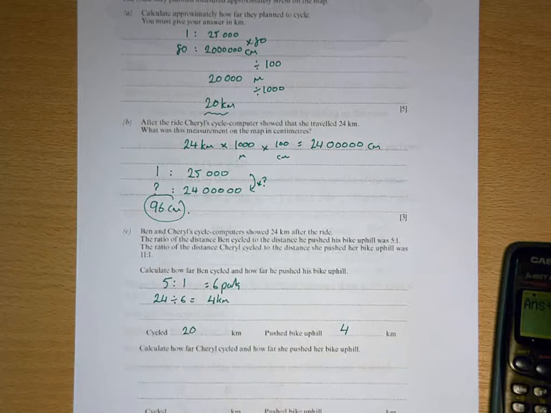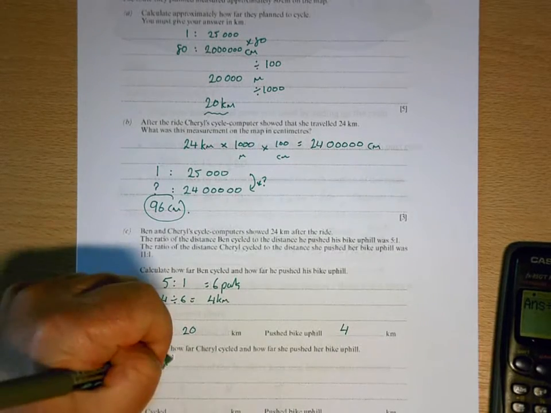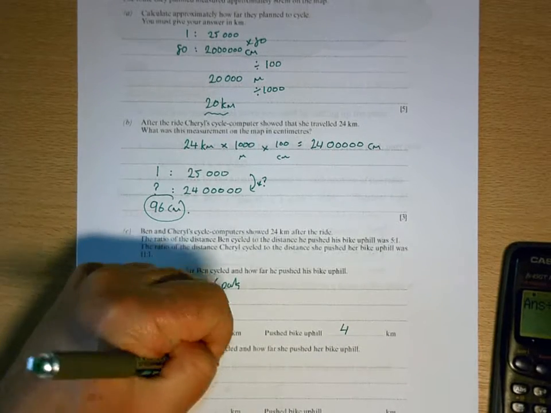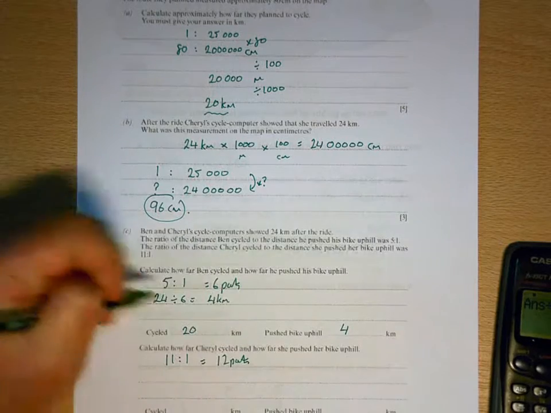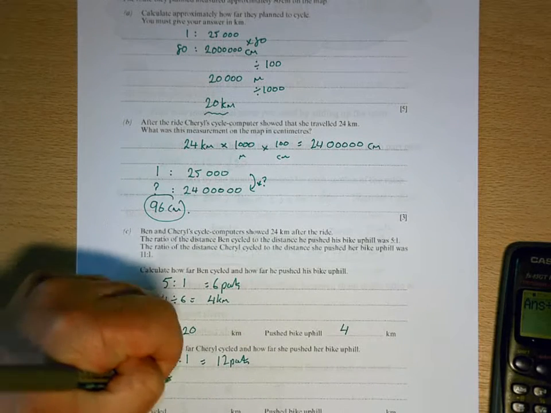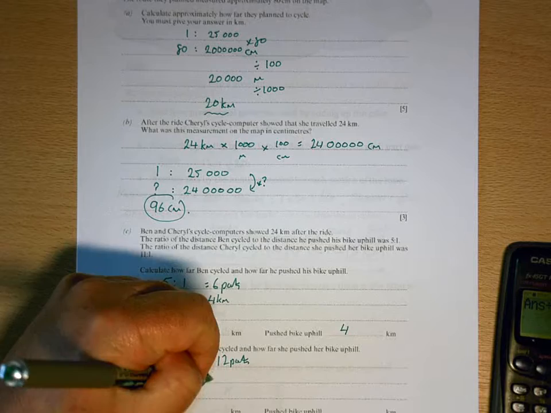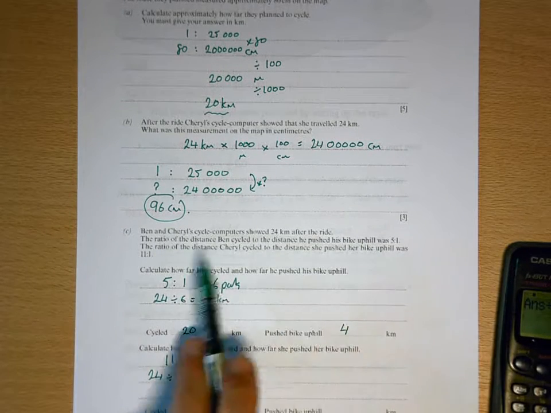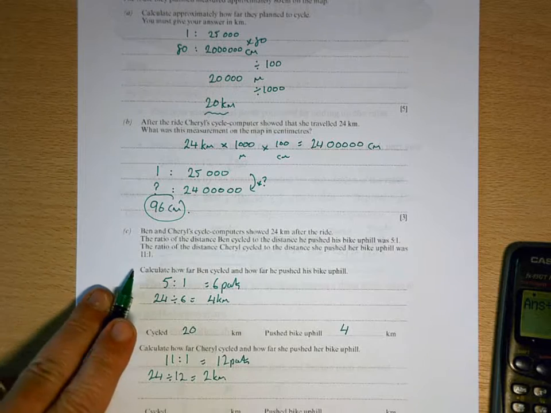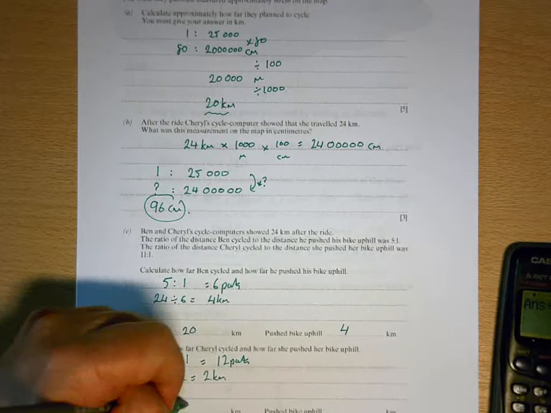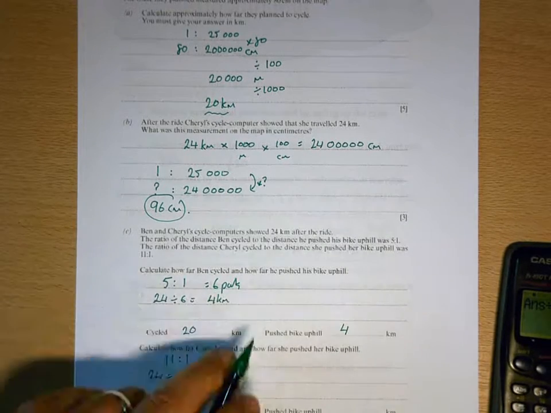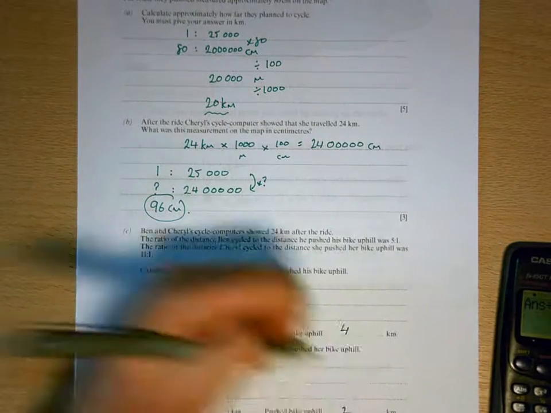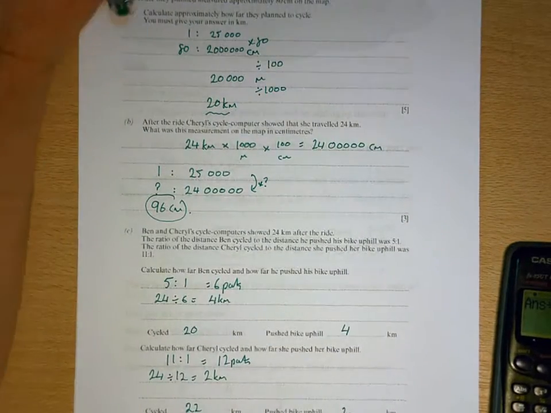And then for Cheryl, who went in the ratio of 11 to 1, there's 12 parts. So 24 divided by 12 is 2 kilometers. So she cycled 11 twos, which is 22, and pushed 1, which is 2.